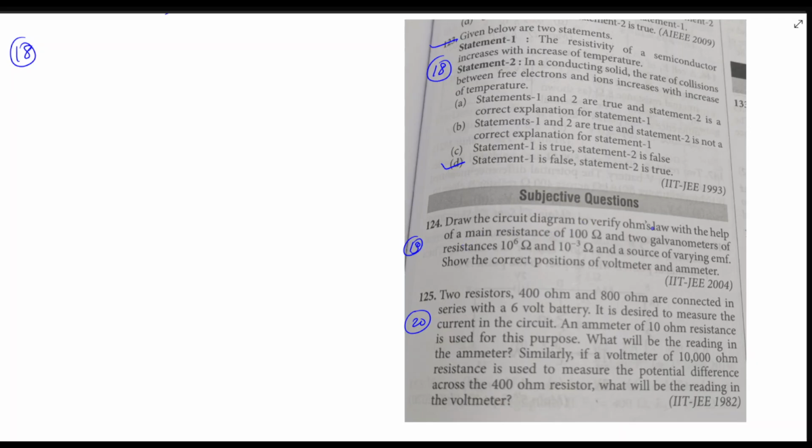So draw the circuit diagram to verify Ohm's law with the help of main resistance 100 ohm and 2 galvanometers of resistance this and this. So the galvanometer with high resistance is actually our voltmeter and the galvanometer with less resistance is actually our ammeter. So this first should be connected in parallel and the second is going to connect in series. So this is quite an easy question. Okay, let's move on to next.